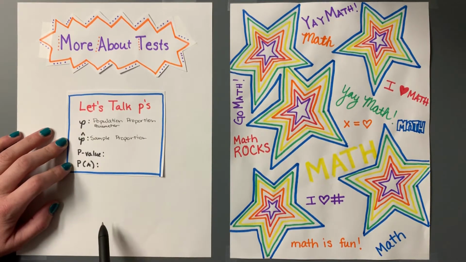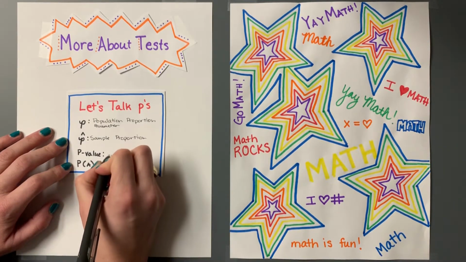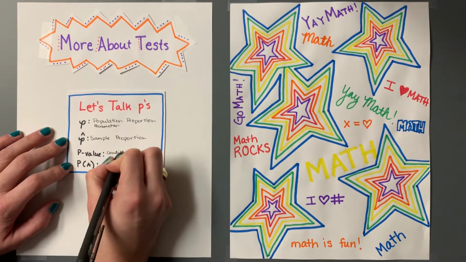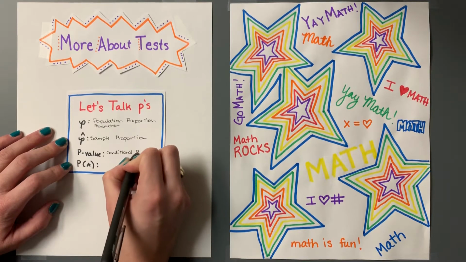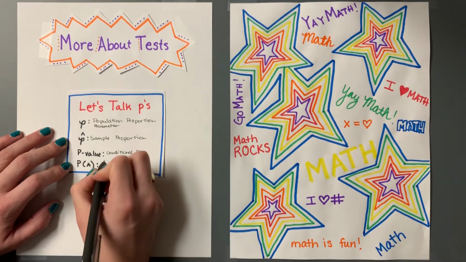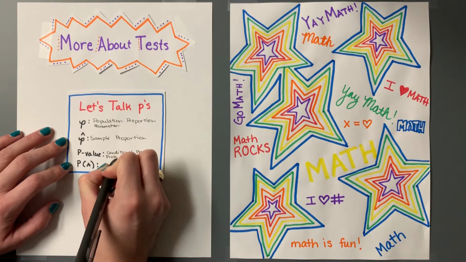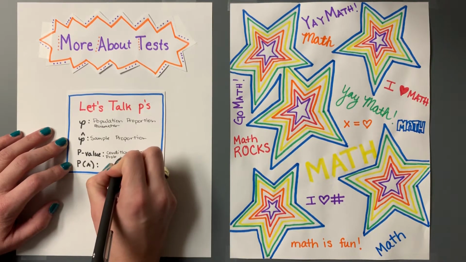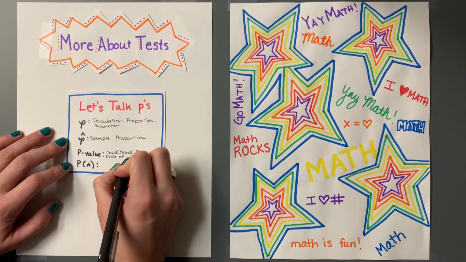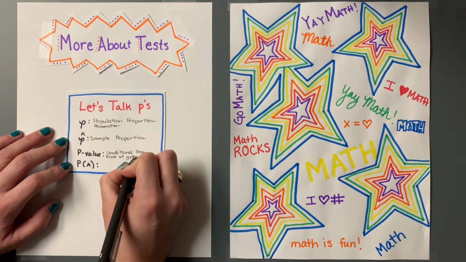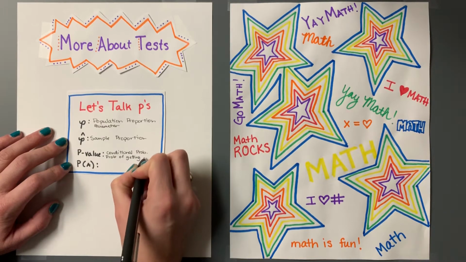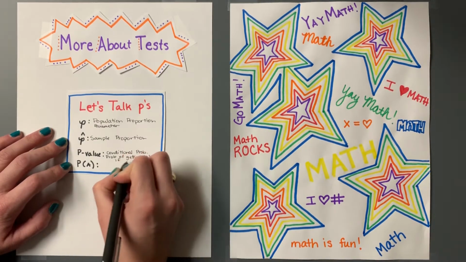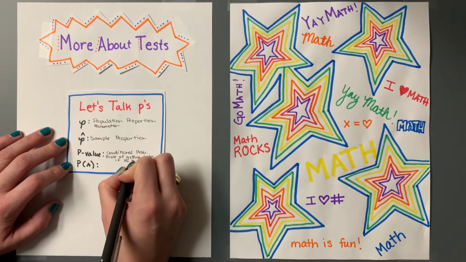It is data dependent. P-value is going to be a conditional probability, and it is actually the probability of getting your sample statistic or something more extreme if the null is true.